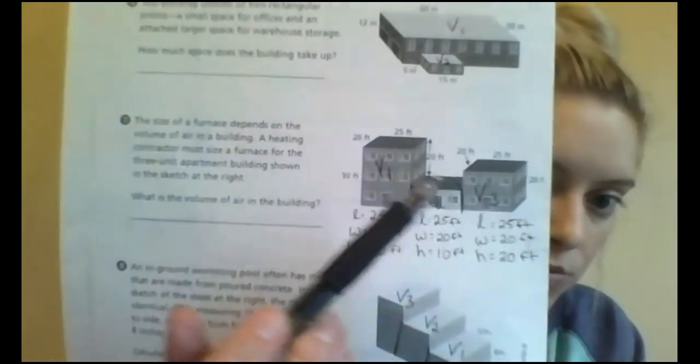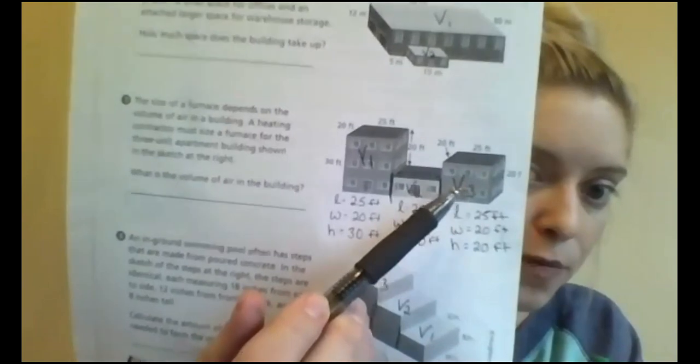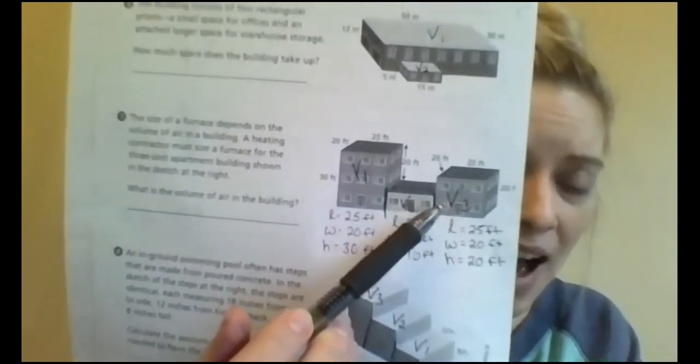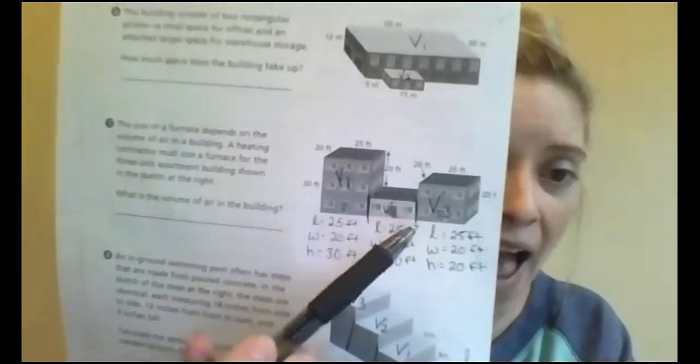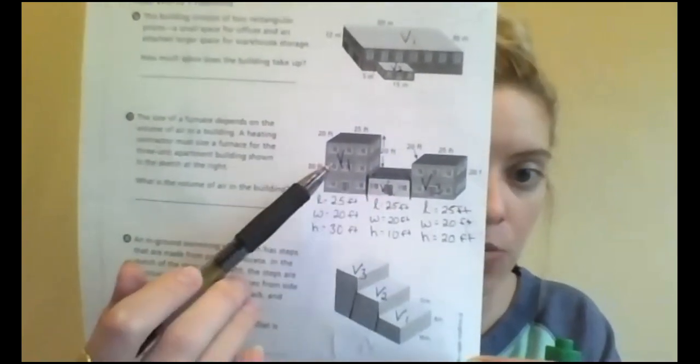So what I did here was I split volume 1, volume 2, and volume 3. Before I even started multiplying anything, I needed to look and see if I have a length, width, and height for each one. So volume 1, volume 2, volume 3.